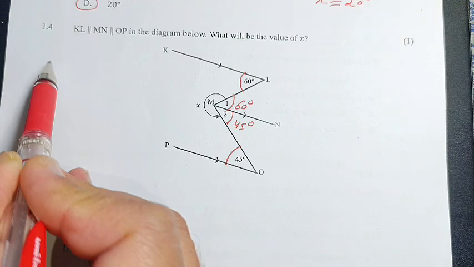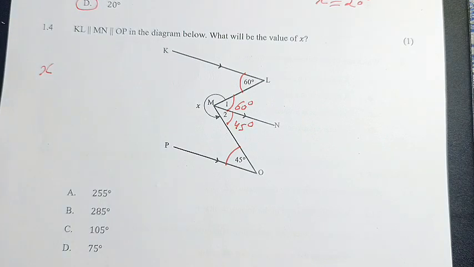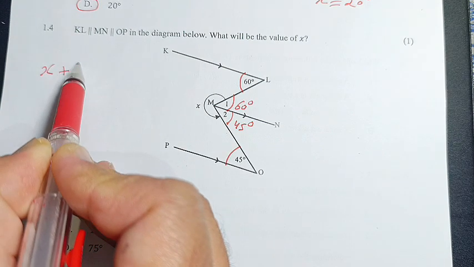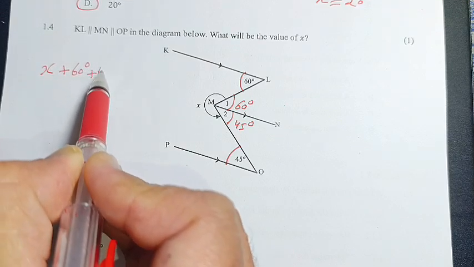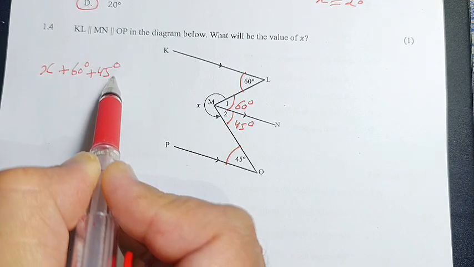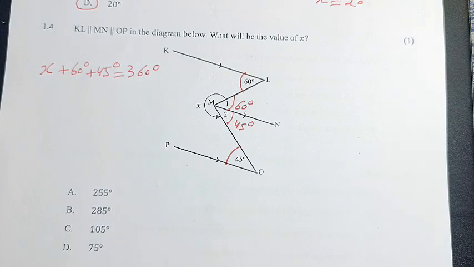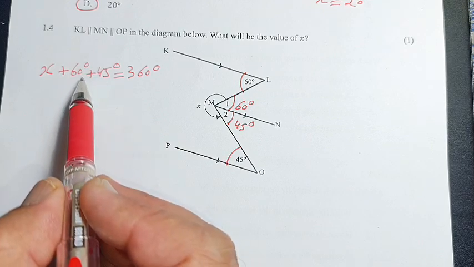So x plus 60 degrees plus 45 degrees, which we all have, must be equal to 360 degrees, because of revolution angle, or you can say angle at a point. Now we're going to use the calculator.